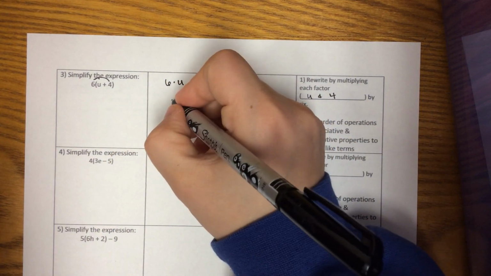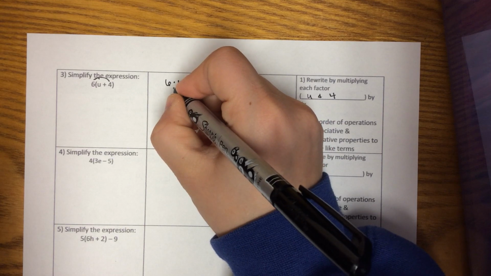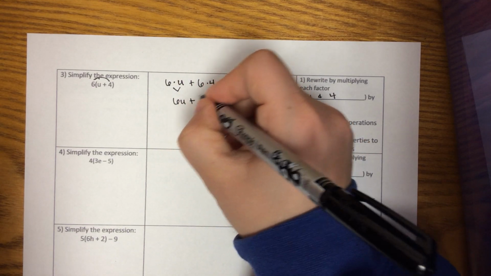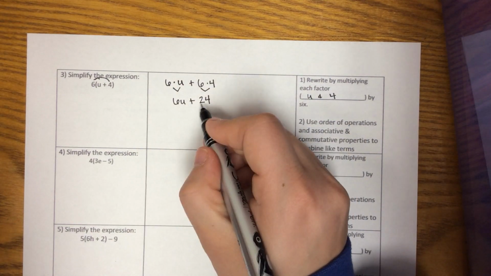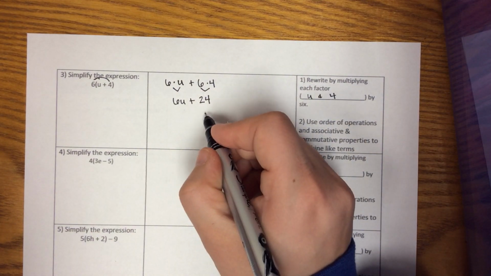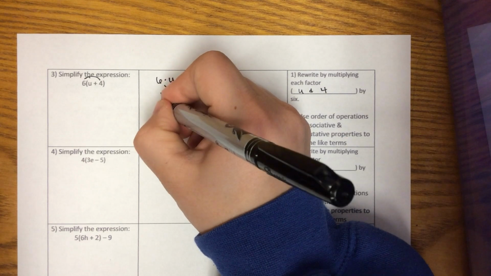So 6 times u, another way you can write that is just 6u. I can't actually multiply them. Plus 6 times 4, which is 24. These are not like terms because this says a u and this does not. So this is my final answer.